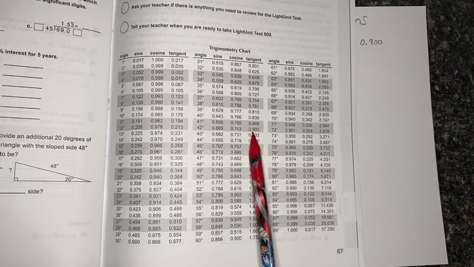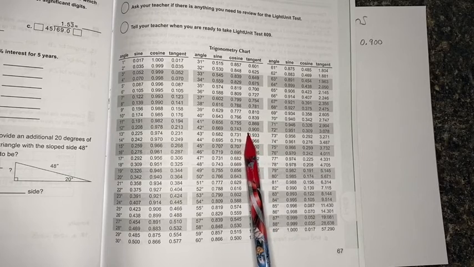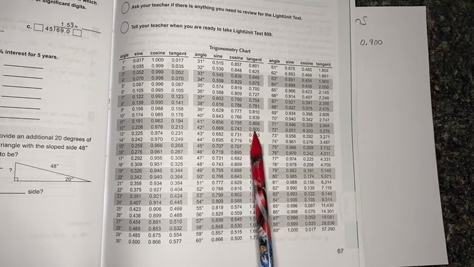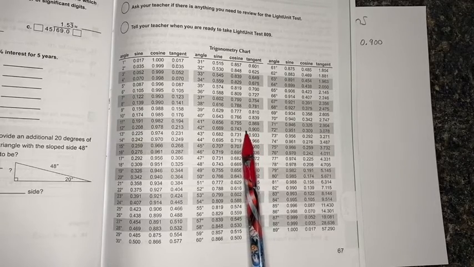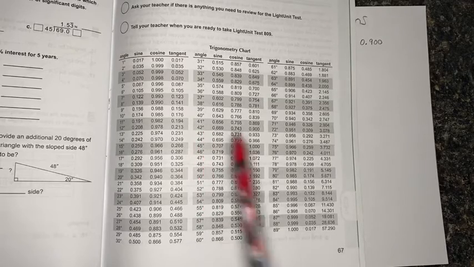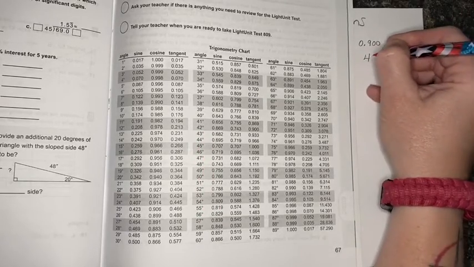Although remember, when we talked in class, sometimes you're going to have to estimate or round. It may not be exact, and you're going to have to figure out, should I go up one? Should I go down one? Just use your best judgment, okay? But here we have an exact tangent. So now we're going to move over and see what degree angle that is. That is a 42-degree angle.